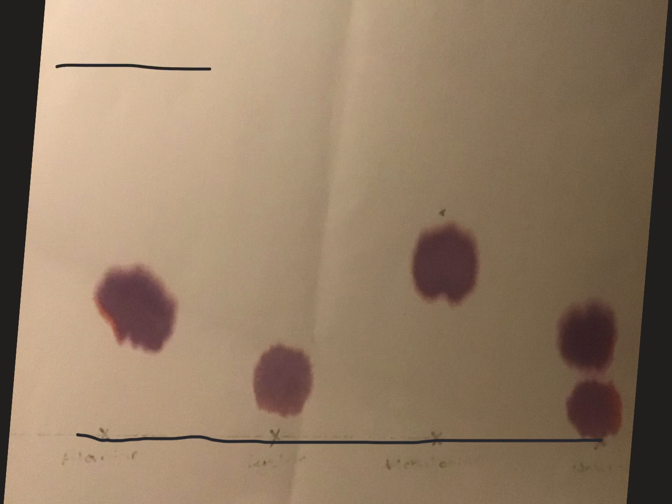Okay, to calculate the RF value, we need to measure the relative distance each compound travelled throughout the solvent. So first of all, we need to measure the distance from the origin, which is here. It's the baseline, to the solvent front. So we'll just say that the solvent front is here.